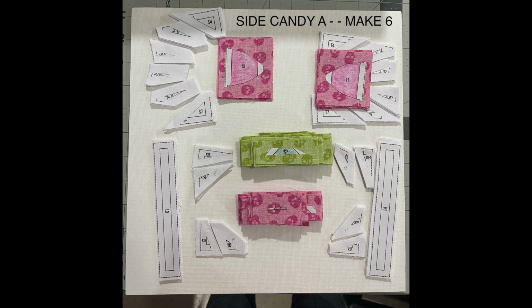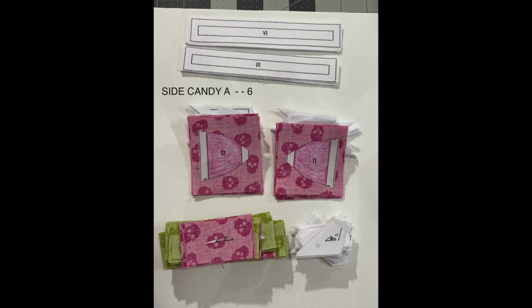This is side A candy. I've cut out all my pattern pieces from the fabric. I've cut 6 of each of the little units, and I've laid them out on my design board. After cutting out all my pieces, I've taken them from my design board and laid them in numbered order, the way they're supposed to be stitched together in the unit.